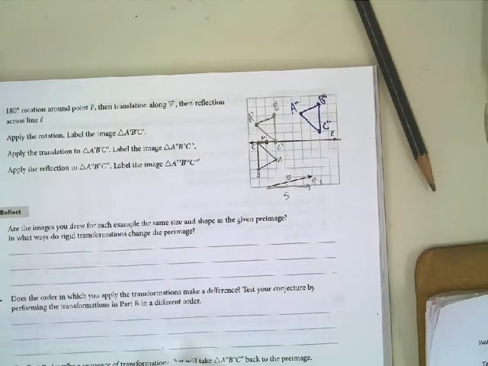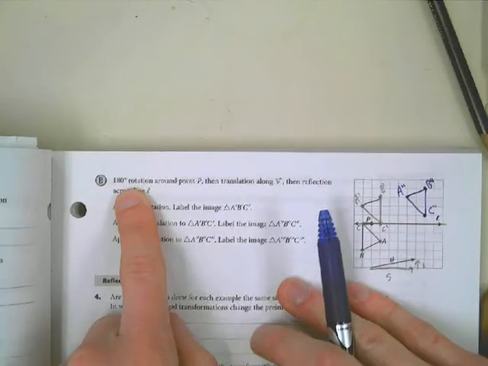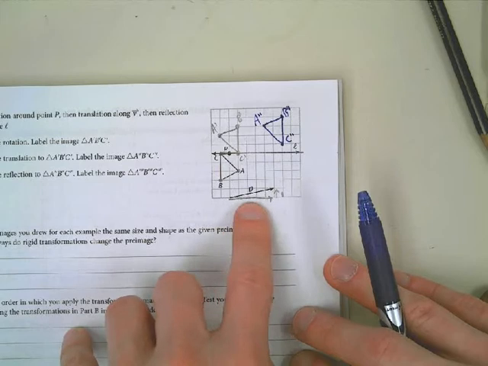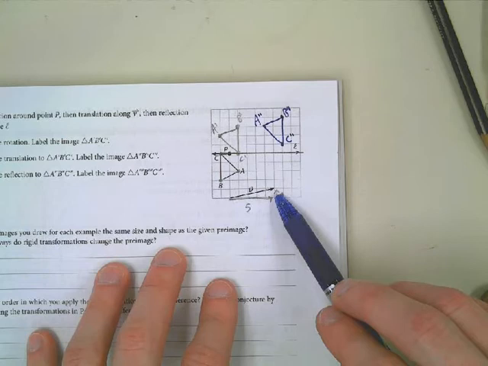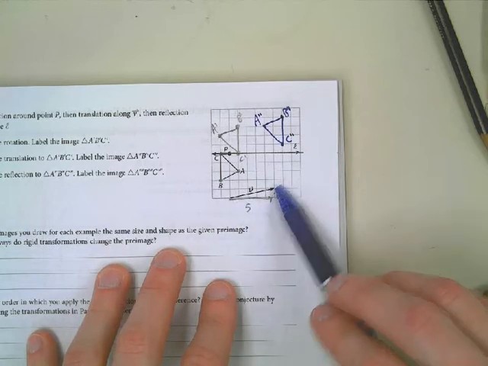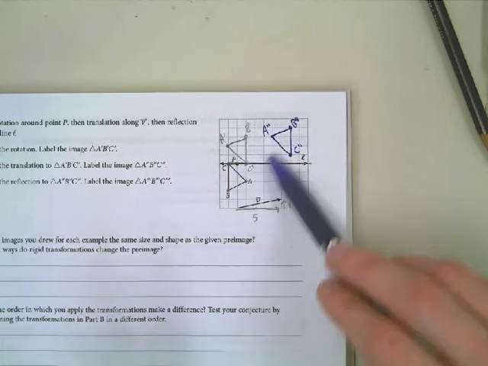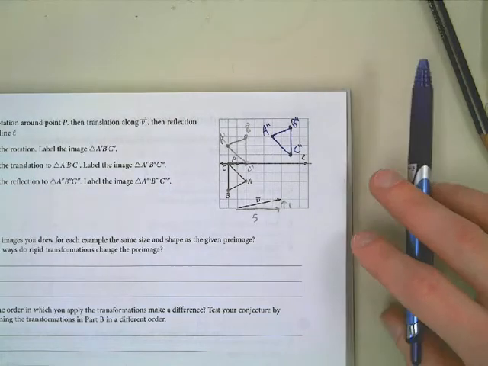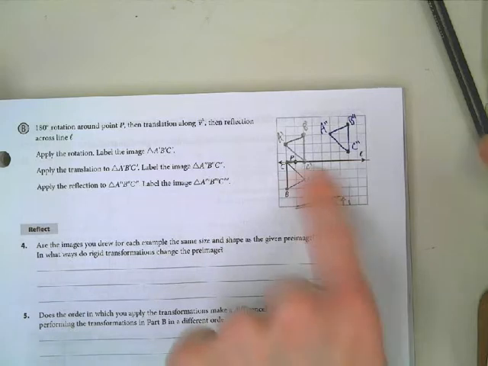So the directions over here, Josh, said to do a 180 degree rotation about point P, then a translation along vector V. And so we have the vector V drawn for us right here. If you look here, Brianna was able to count it. She counted right 5, up 1. It went right 5, up 1, from the starting point to the ending point there. So we just rotated it, now we're going to move it right 5, up 1. Okay, that's the idea. Yep, that's the idea. Okay, and then the last step is to reflect across line L. Well, here's line L right here.